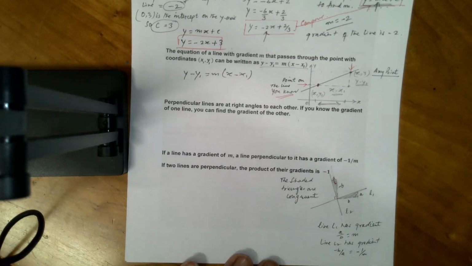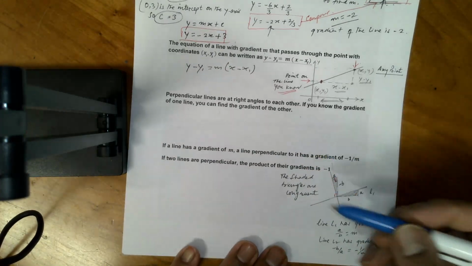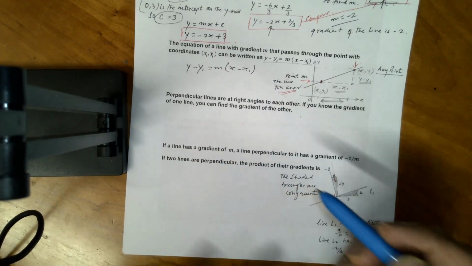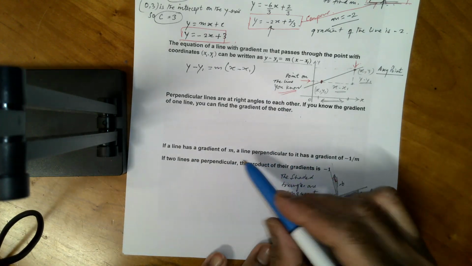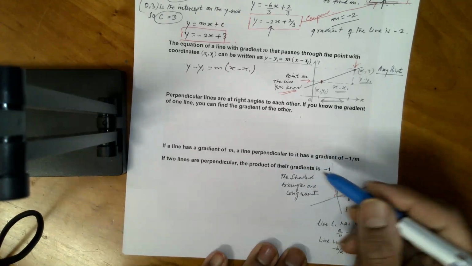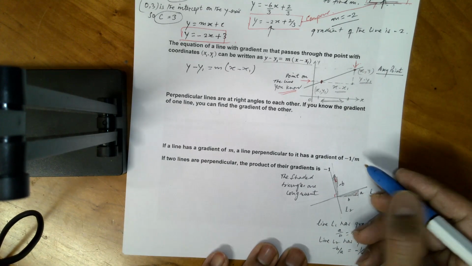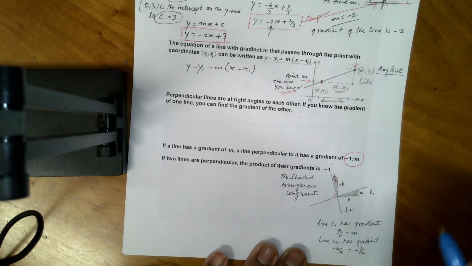Okay, now here the second rule is that if a line has a gradient of m, a line perpendicular to it has the gradient of -1 over m. Okay, so that's what you need to know.